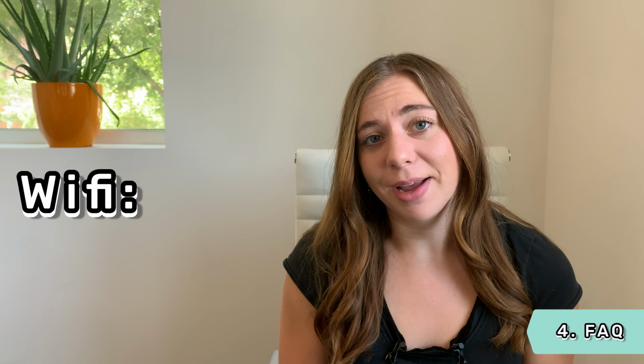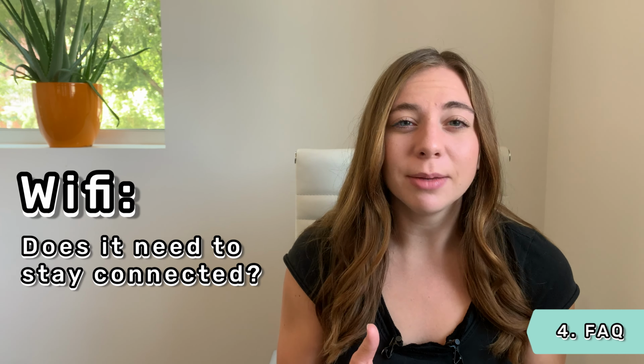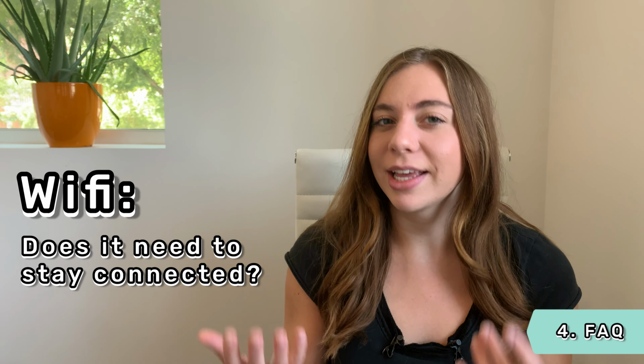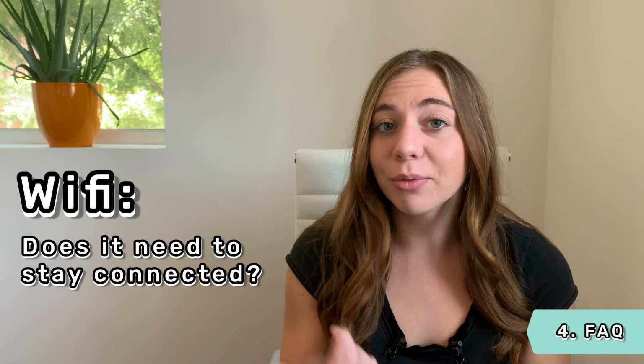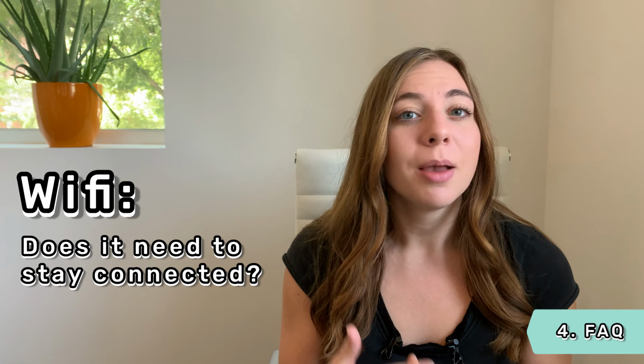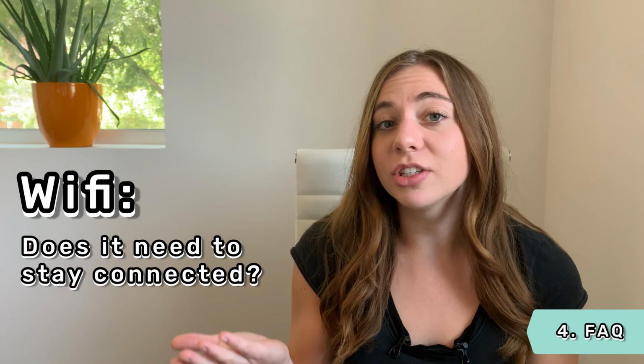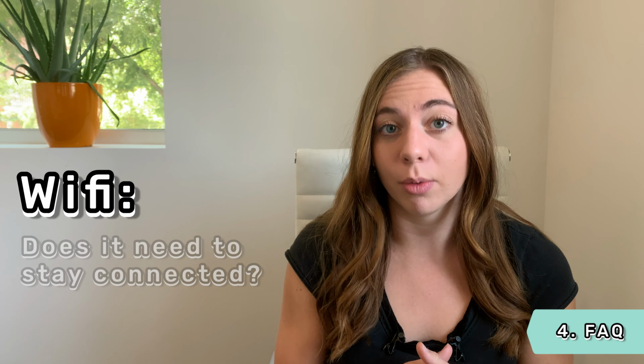Let's start with Wi-Fi. Does the kid app need to be on a device that's always connected to Wi-Fi? No. Your child can use the talker and routines off of Wi-Fi, but just make sure to connect when you're making changes to a routine or redeeming rewards.